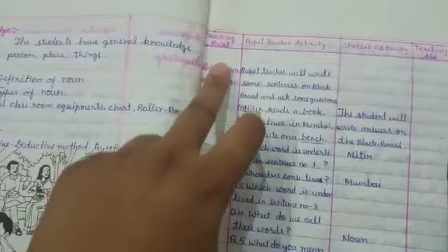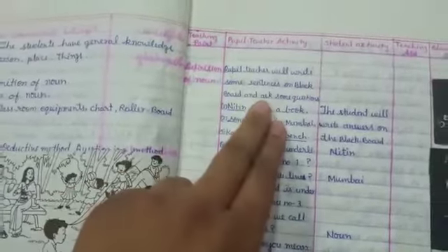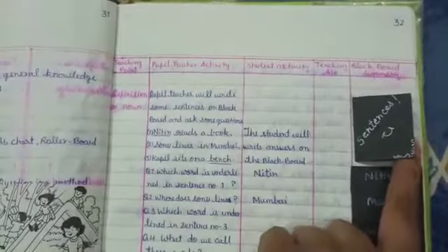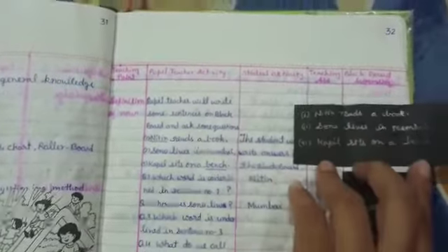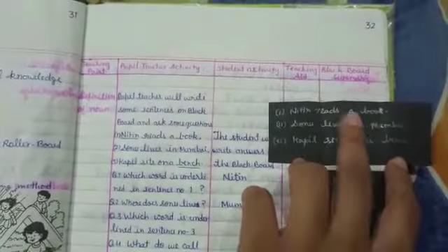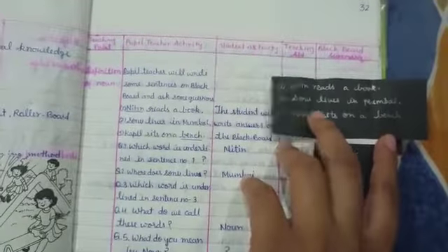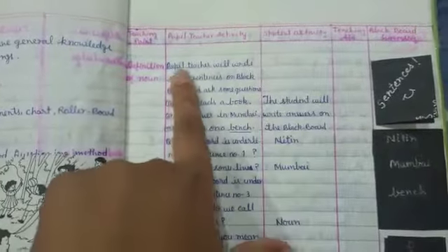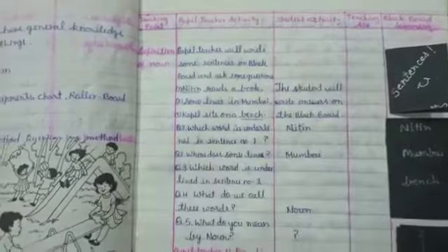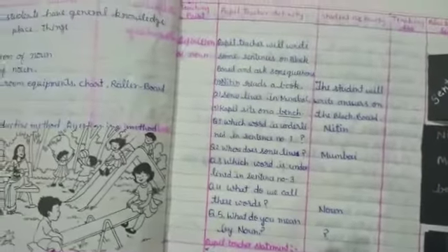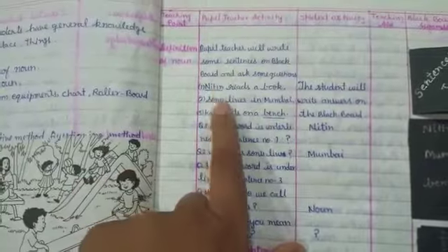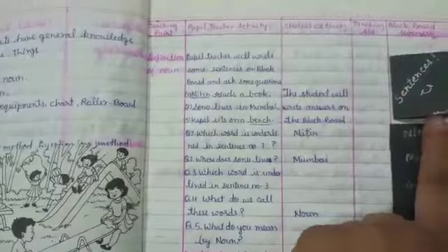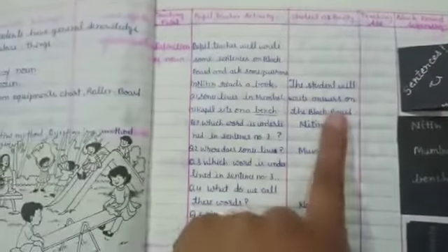So the first teaching point is the definition of noun. The pupil teacher will write some sentences on the blackboard. Like here in the blackboard summary, we have those sentences. The sentences are: Nitin reads a book, Sonu lives in Mumbai, etc. The student activity is what the students will do. In the pupil teacher activity, the pupil teacher will ask questions related to these sentences and the student will have to answer them.